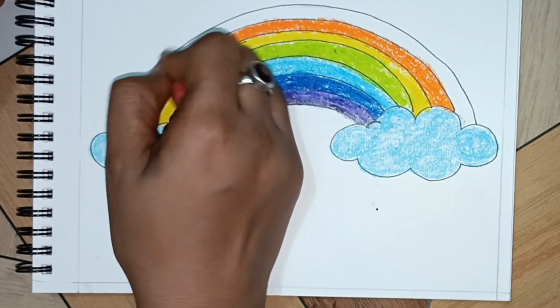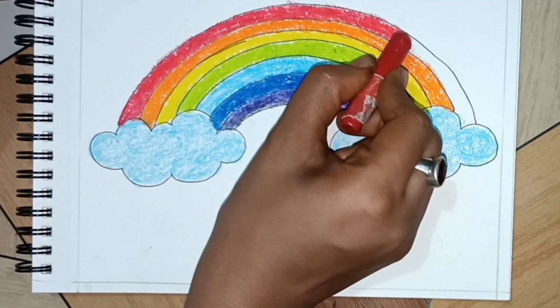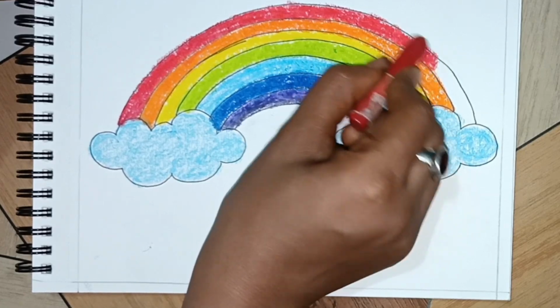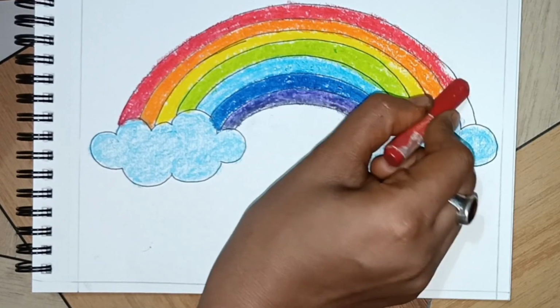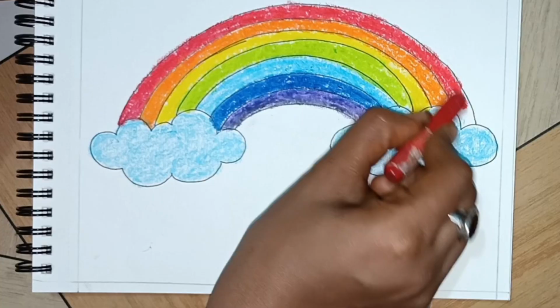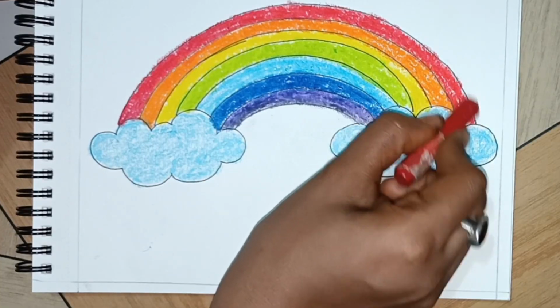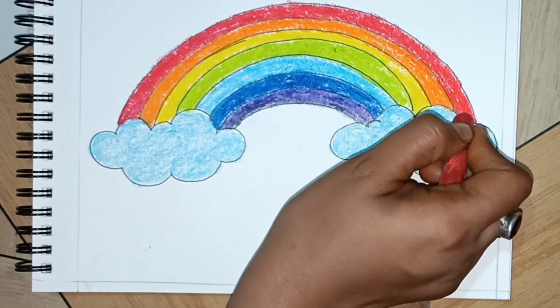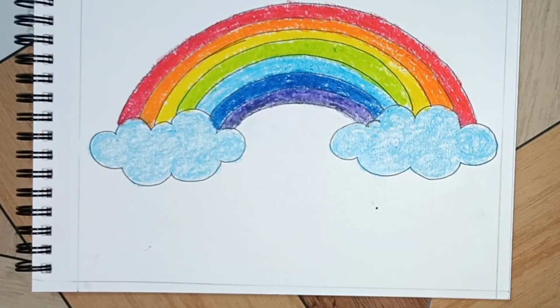Color it very slowly. Don't mess the color or else it will not look good. Color it very slowly. Once it's done, now you have a cloud with a rainbow.